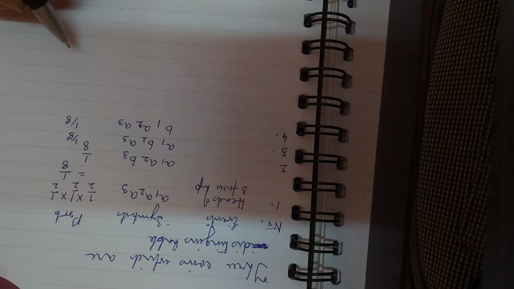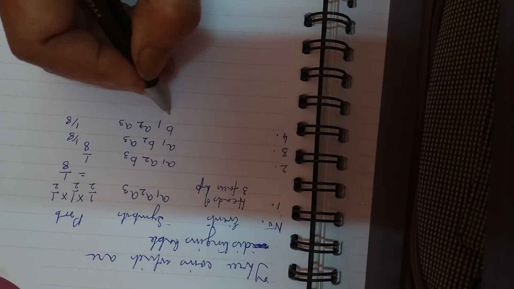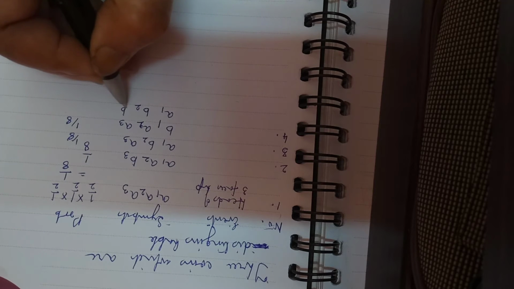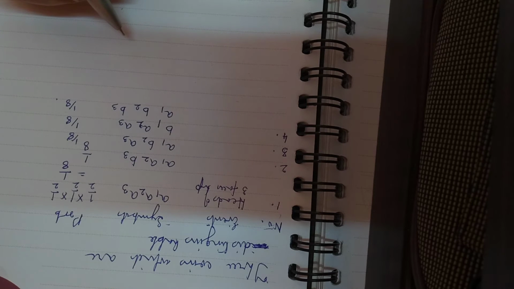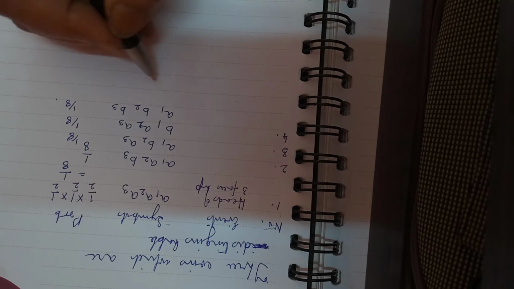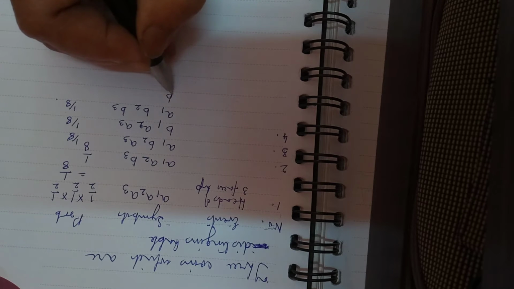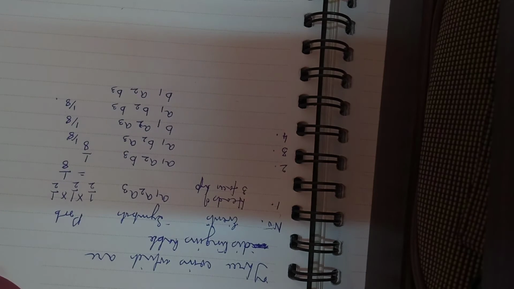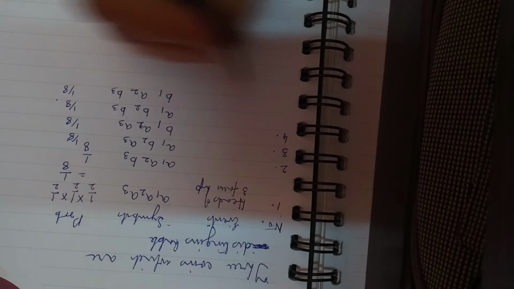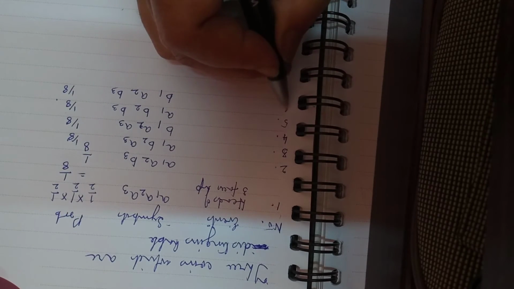So then what will we get? We'll get say A1, B2, B3. This is 1/8, isn't it? Then what will we get? The head of the second and the tail of the first and third. This is also 1/8. So this is 5. This is 6.